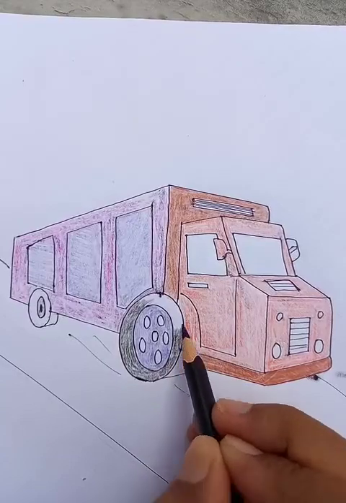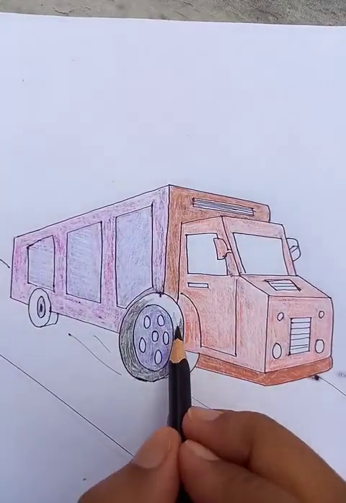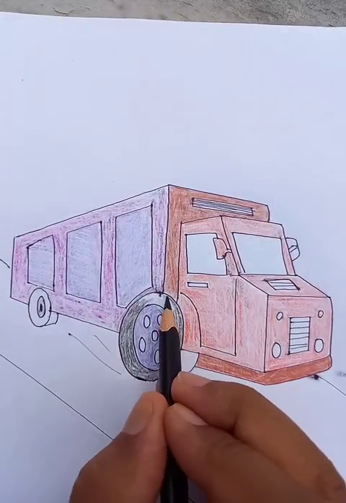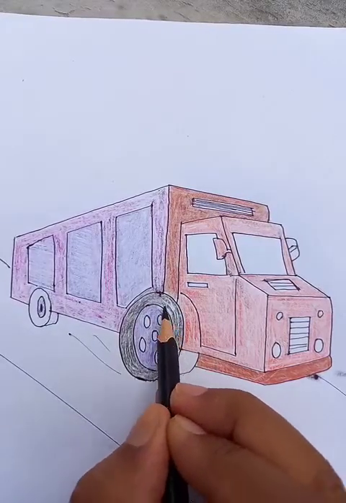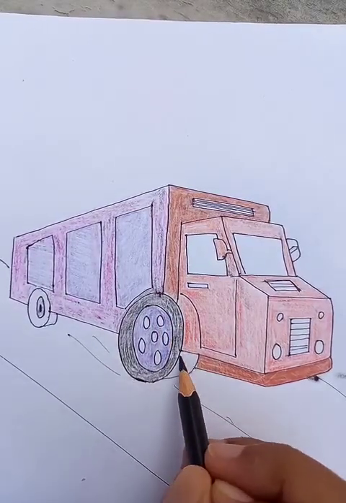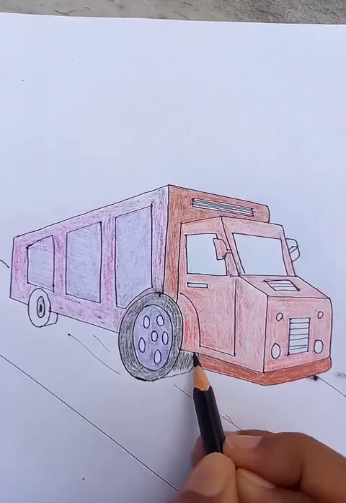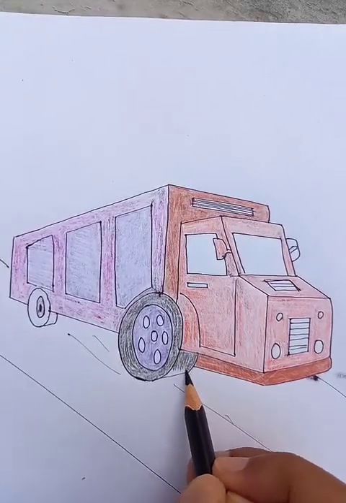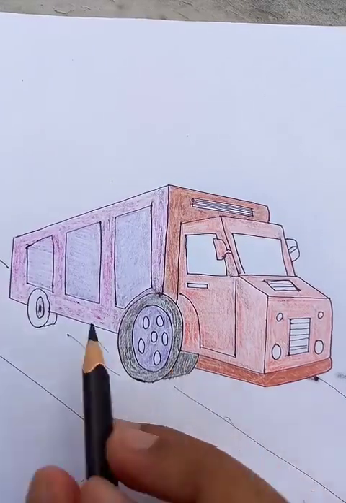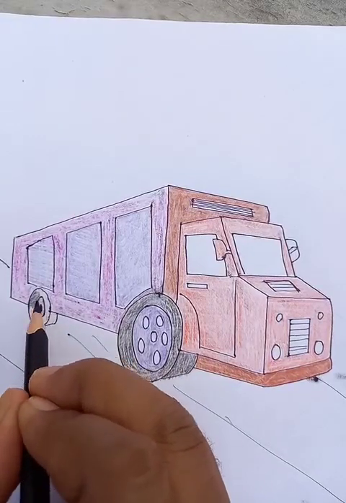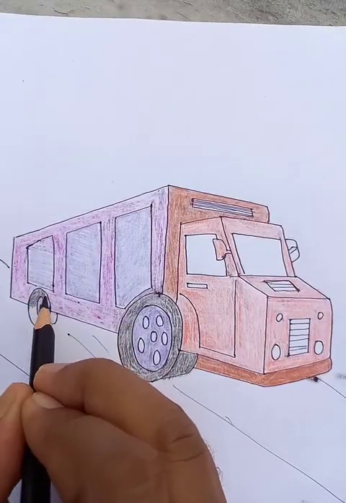So you can see the colors here. This is black, okay, also this color is black too.